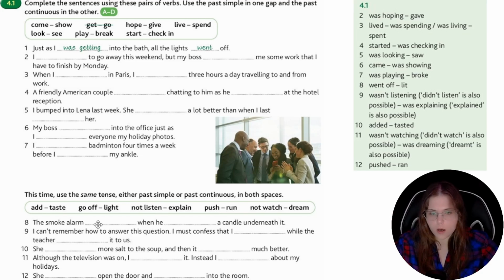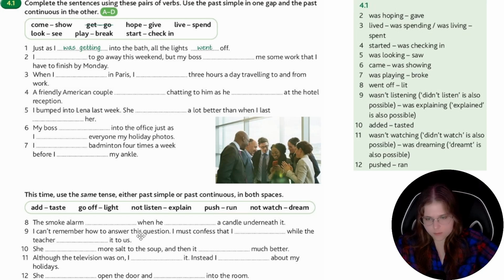The smoke alarm went off when he lit a candle underneath it. Both short actions. I can't remember how to answer this question. I must confess that I wasn't listening while the teacher was explaining it to us. This option is about the progress.